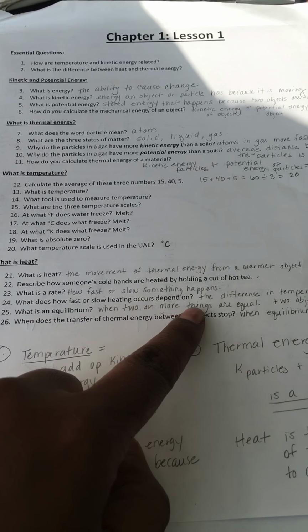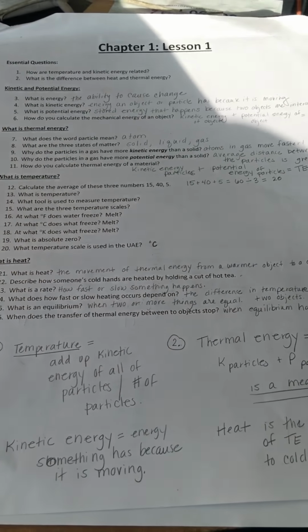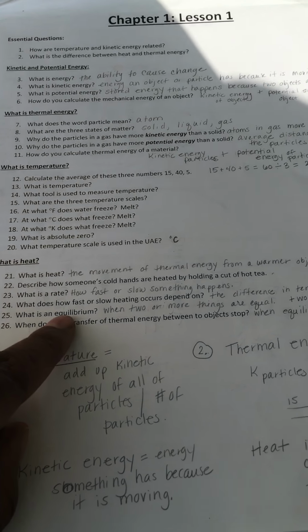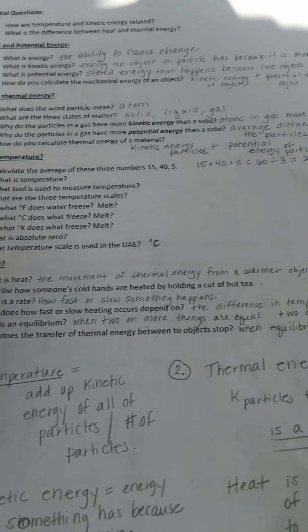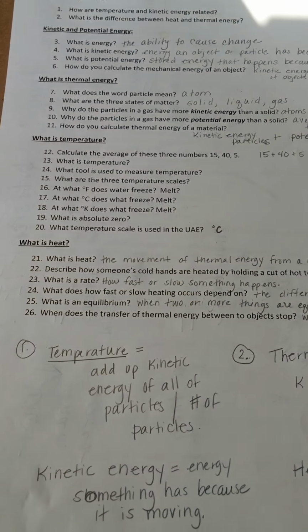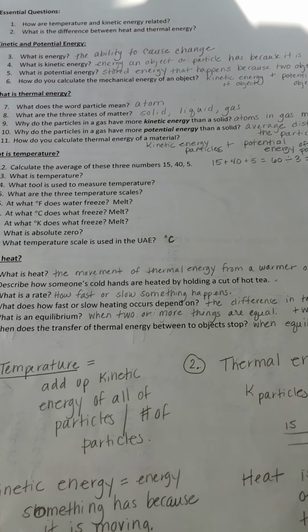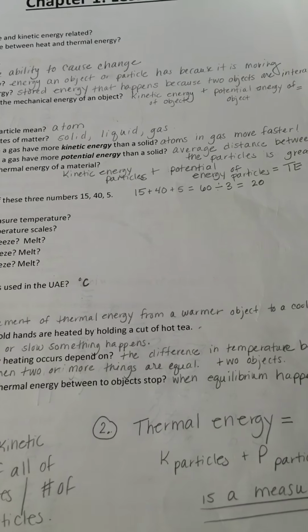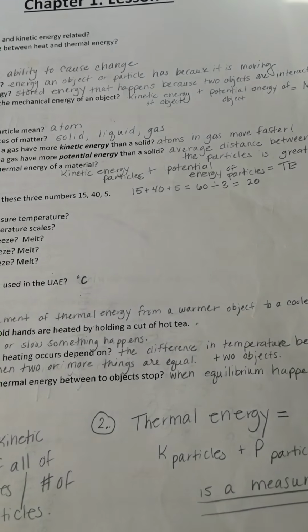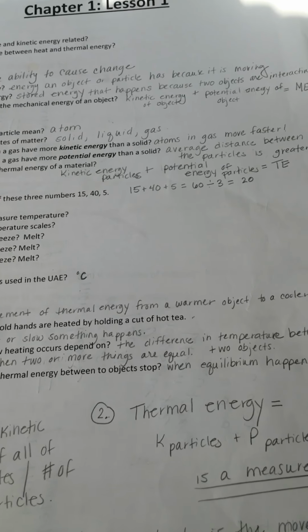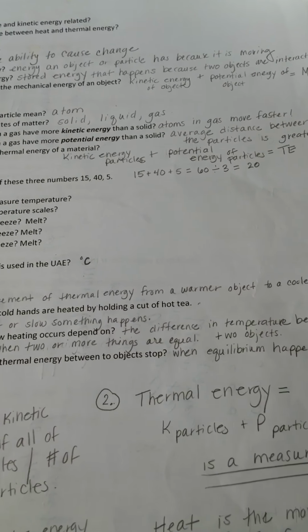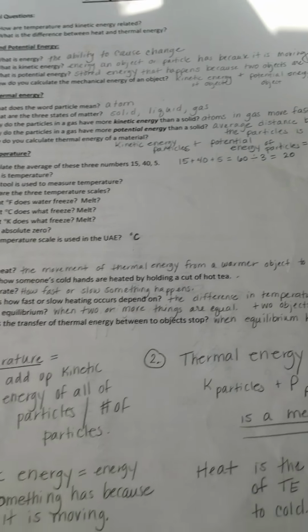How fast or slow something heats depends on... And then what is equilibrium? Equilibrium is when two or more things are equal. And that's what helps with this last question. It says, when does the transfer of thermal energy between objects stop? When equilibrium happens. So that means when they have equal amounts of thermal energy, they'll stop heating each other. When they have equal amounts of thermal energy, no more thermal energy will be transferred because they're the same temperature.